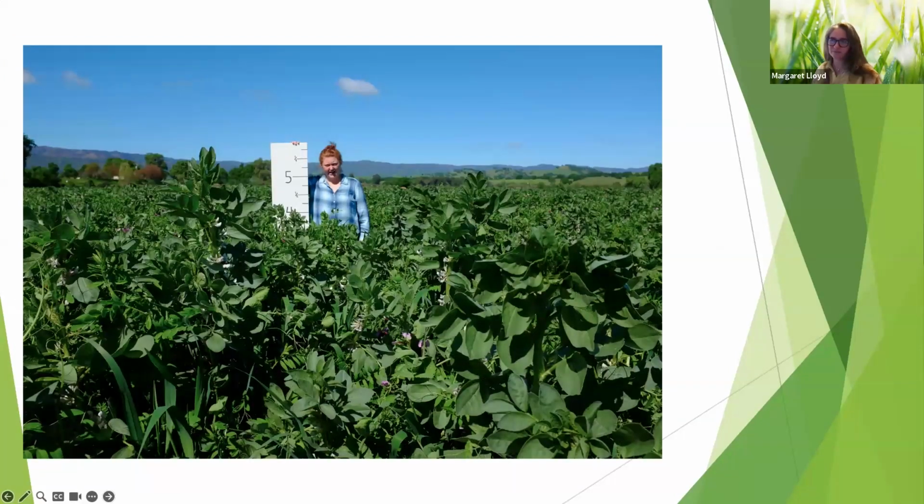Okay, last one. This is a mix. You can see there's fava beans, there's vetch, there's peas, there's some grasses in there. It's over 4 feet tall. So this is almost 3 tons of dry biomass, has a C to N ratio of 17:1 and 3% nitrogen.